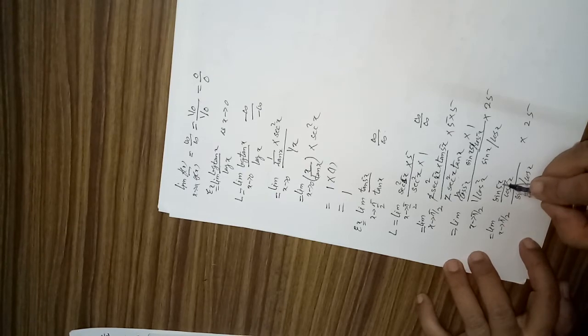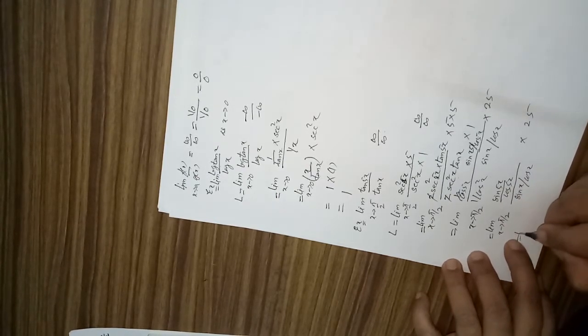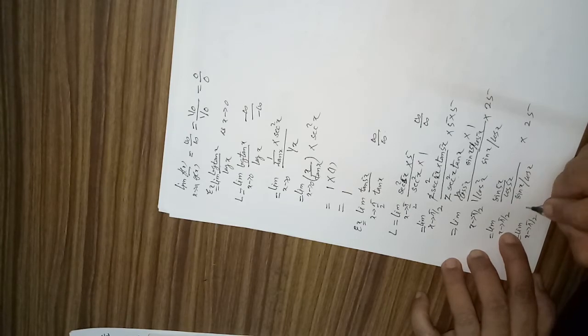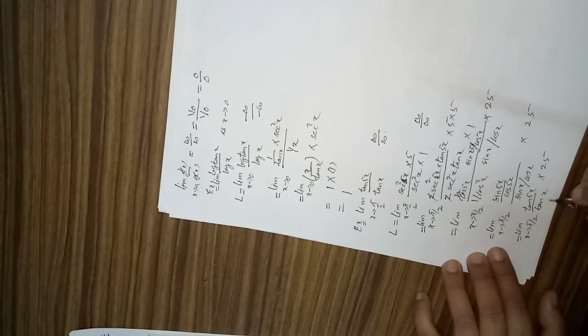Now sin x upon cos x is tan x, so this will be limit as x tends to pi by 2 of tan 5x divided by tan x into 25.